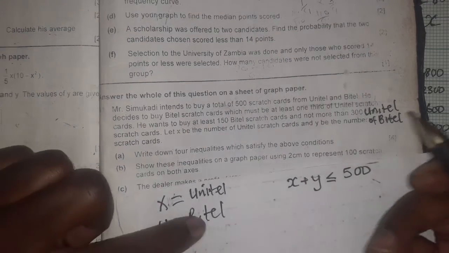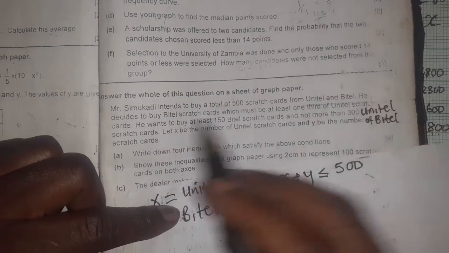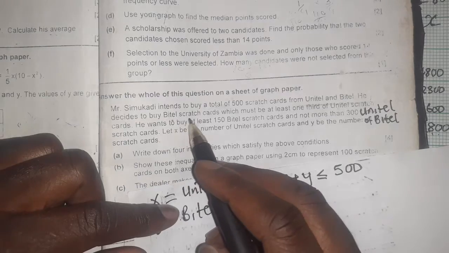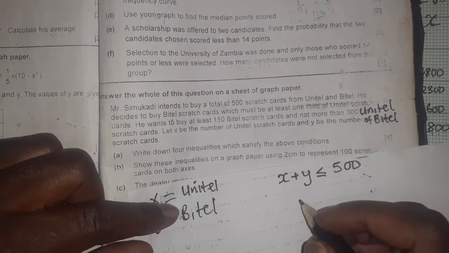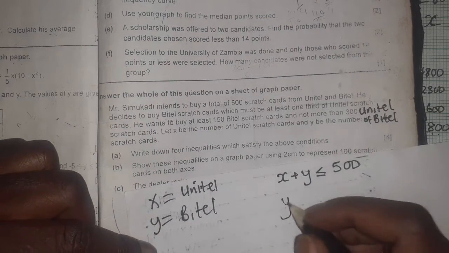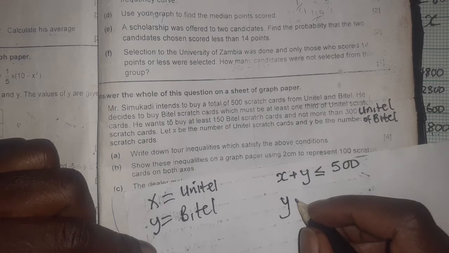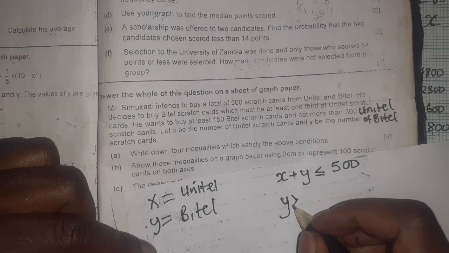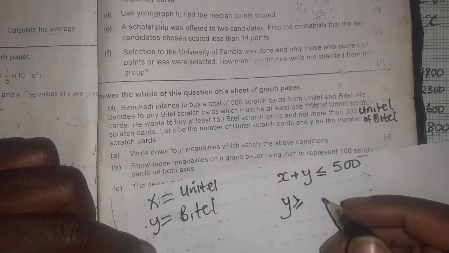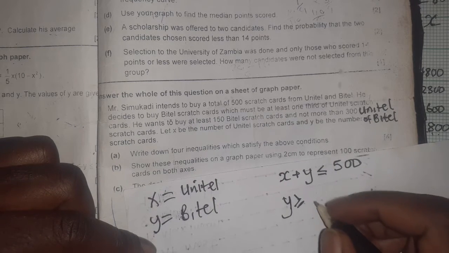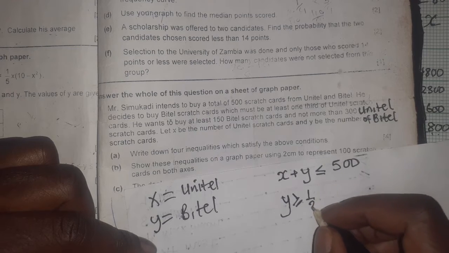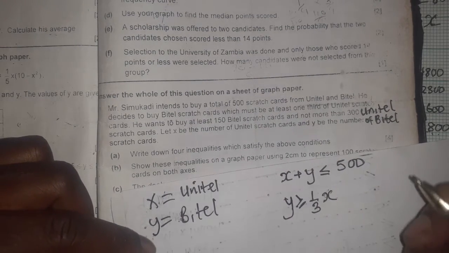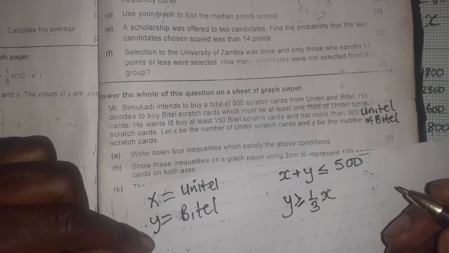Then he decides to buy Bytel scratch cards, which must be, Bytel is what? Y. Bytel scratch cards, which must be at least, meaning greater or equal to, 1/3. You know that is 1/3 of x. 1/3 of x. Okay?